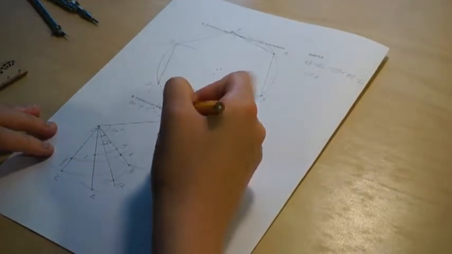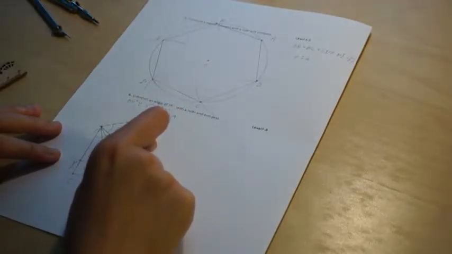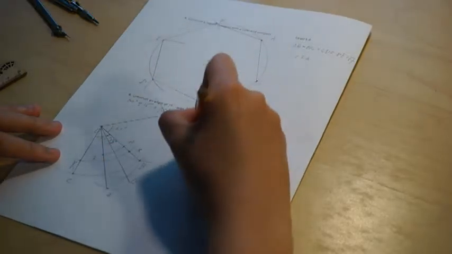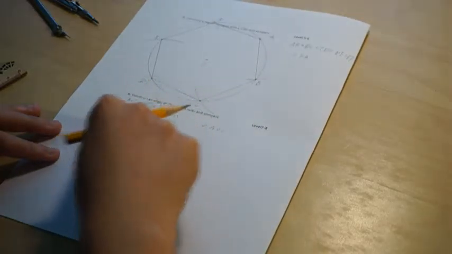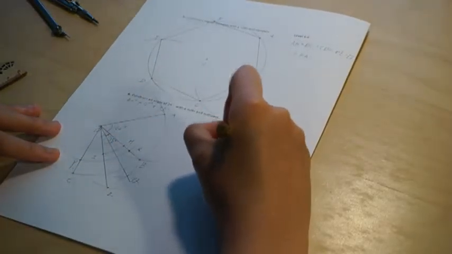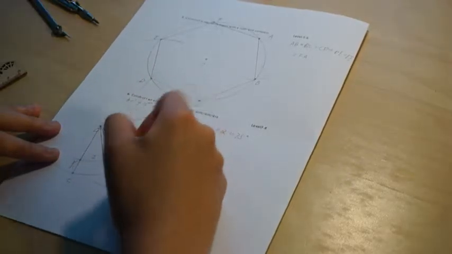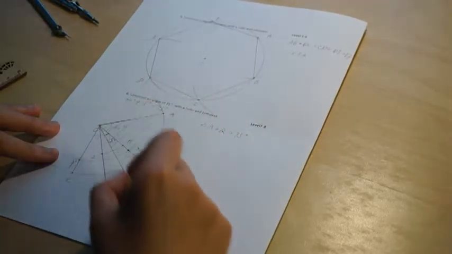Because we said before that 60 degrees plus 15 degrees equals 75 degrees. So angle AOQ equals 75 degrees. Yeah.